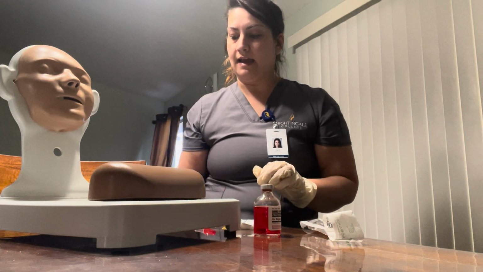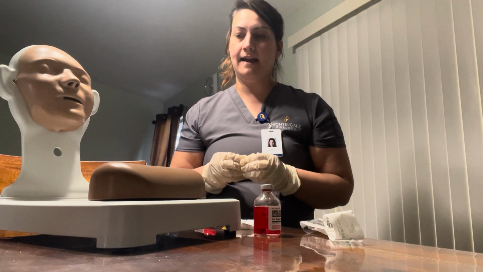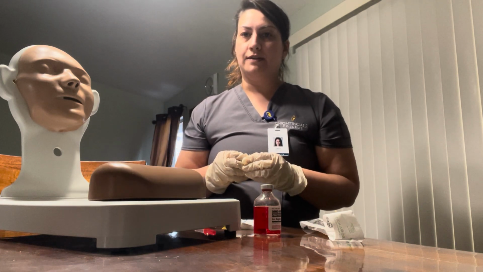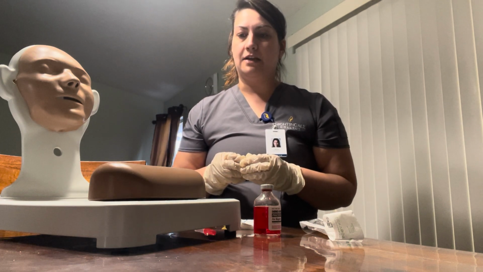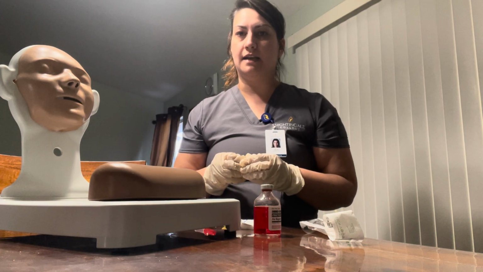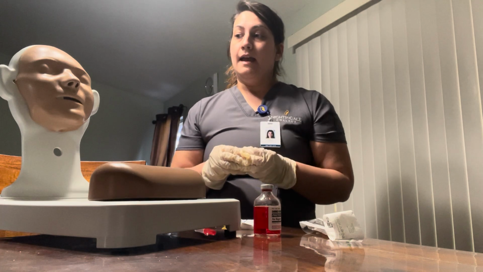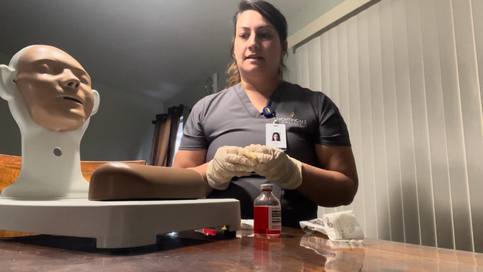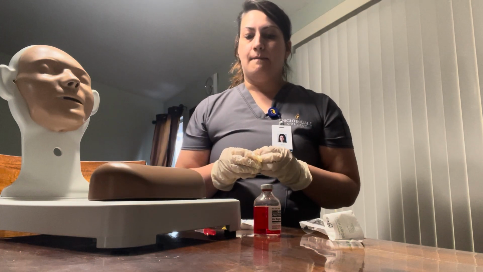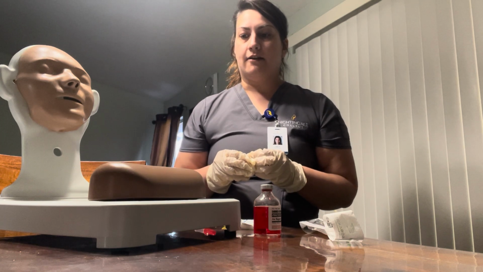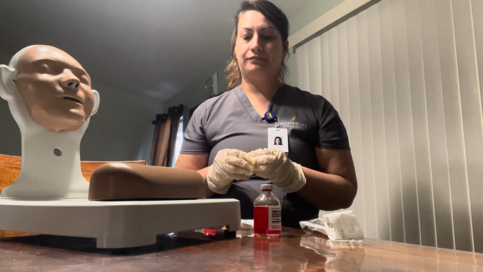Next, I am going to assess the site. Usually for subcutaneous injections, the patient gets it in her upper arm, abdomen, or the thigh. In this case, our patient, due to rotation methods, is going to get her injection in the abdomen.